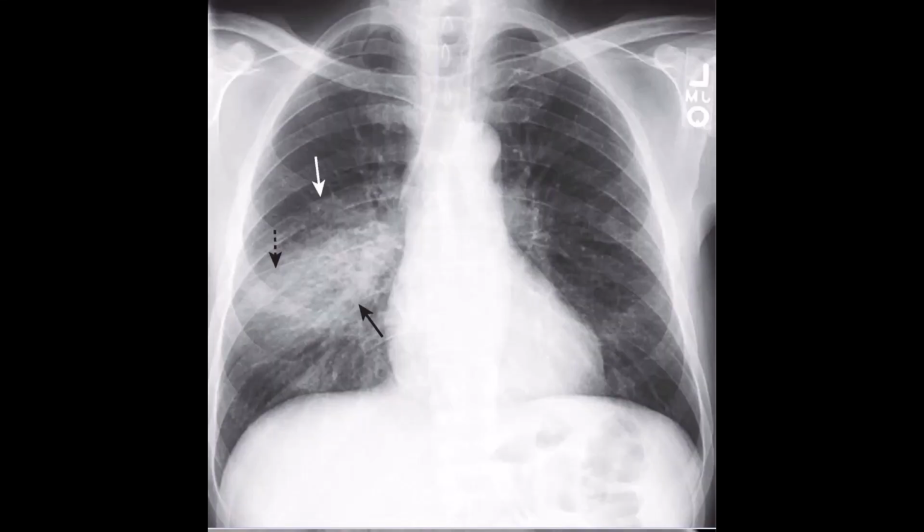What we can see here is a right lower lobe area of increased opacity, so an area of consolidation with air bronchogram in the right lower lobe. It's confluent, fluffy with indistinct margin, and you can still see the right hemidiaphragm here, and there are no signs of effusion. And you can still see the right heart border here. So this is a right lower lobe pneumonia.